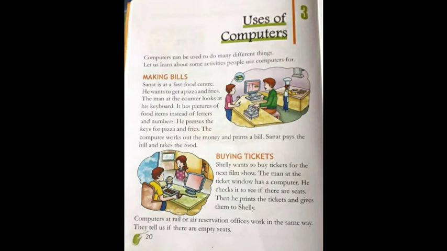The computer works out the money and prints a bill. The computer, what does it do? It works out the money. That means it calculates the money and prints a bill. And it prints a bill on paper by using a printer. Then what does Sanat do? He pays the bill. Whatever the amount is printed on the bill, he pays that bill amount and takes the food. And he took the food.